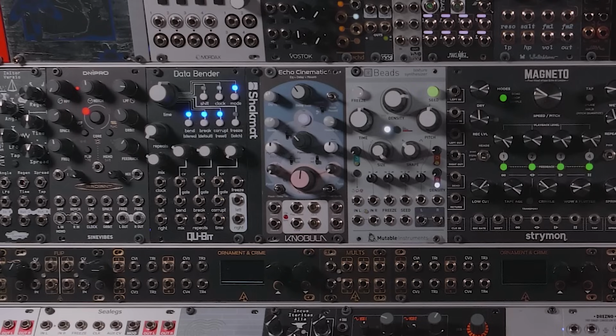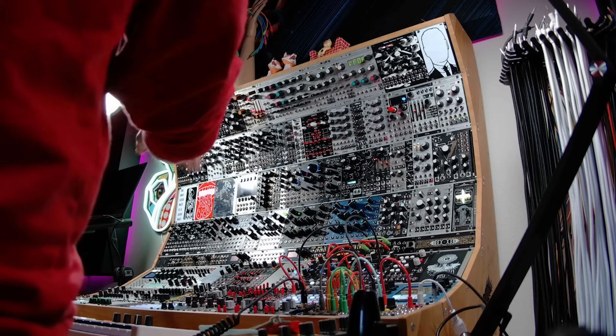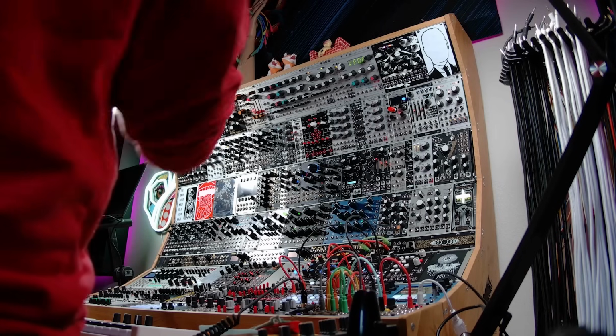And I think that they have a really interesting sensibility when it comes to what they do with their stuff. I like the colors, look like trans rights. I think that's cool as hell. This is their delay and reverb module. Again, delay and reverb, very important.